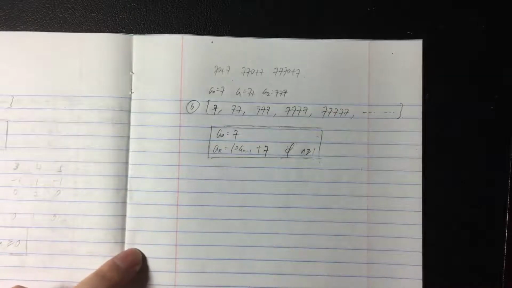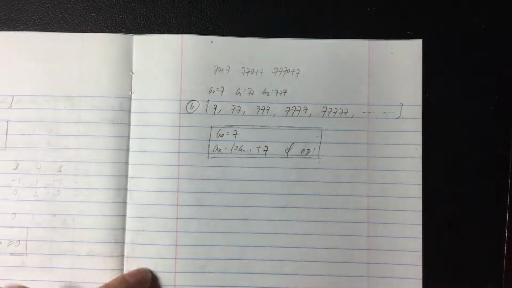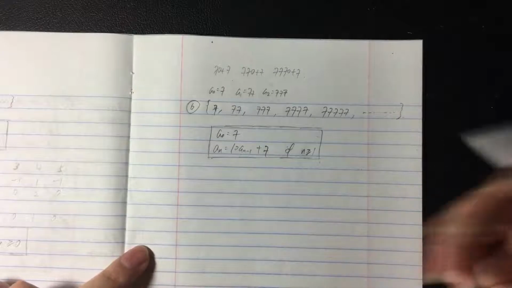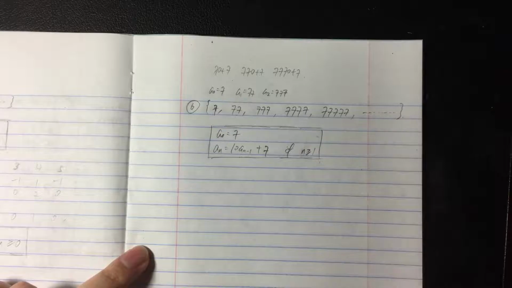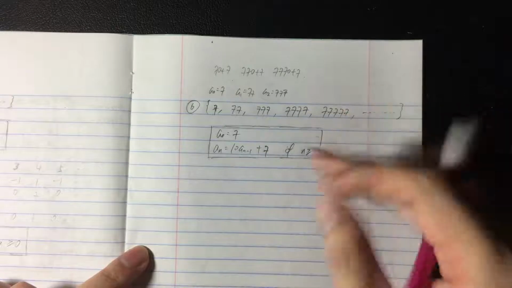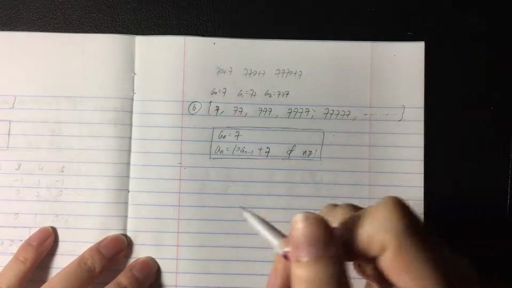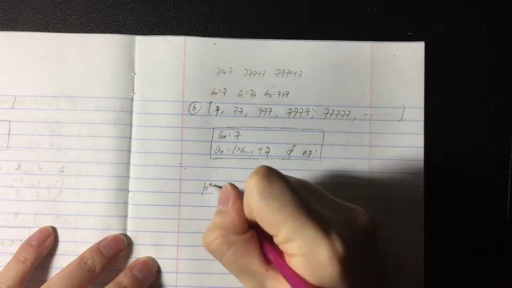Next, can we find a closed formula for this sequence? Finding a closed formula for this sequence is not easy, but let's compare this sequence to some special sequence. Let's consider the sequence 10 to the power of n.